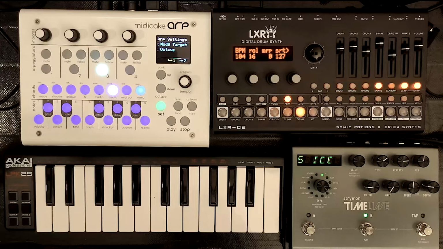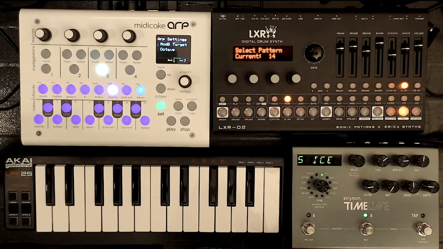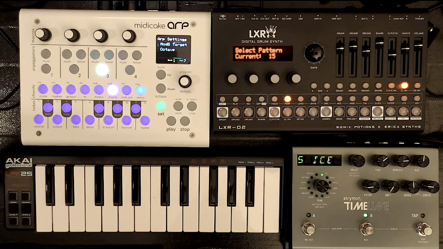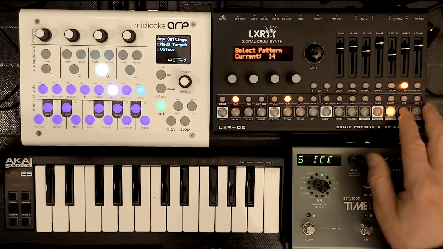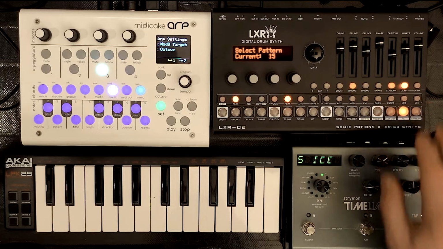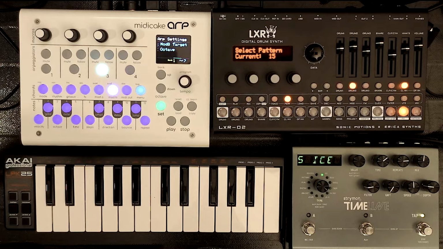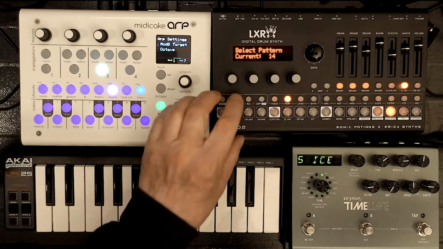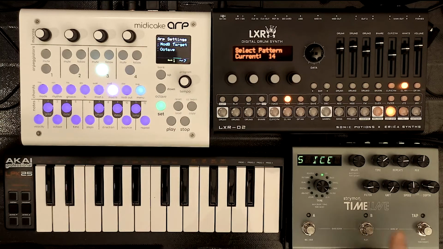Oops, still on record. Not even too bad with the effects off.